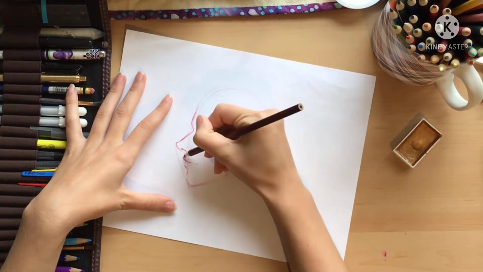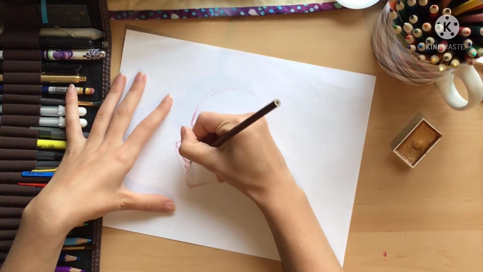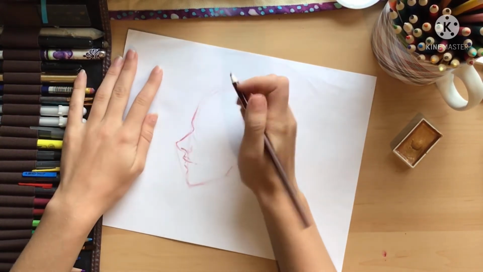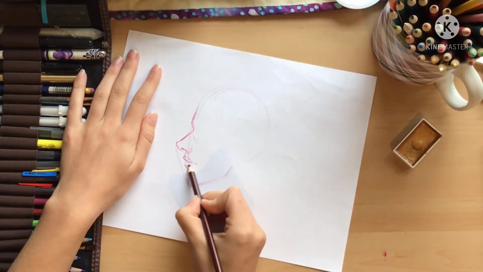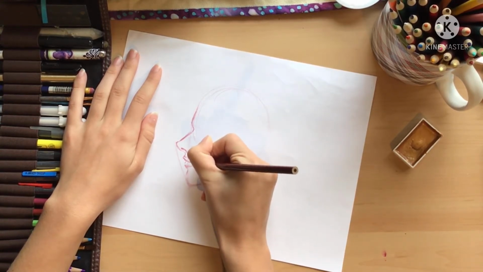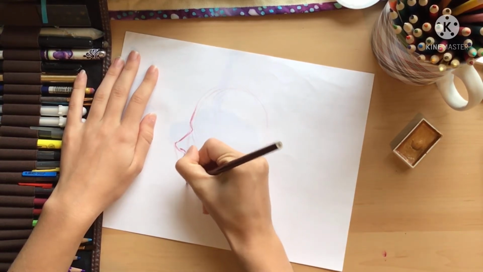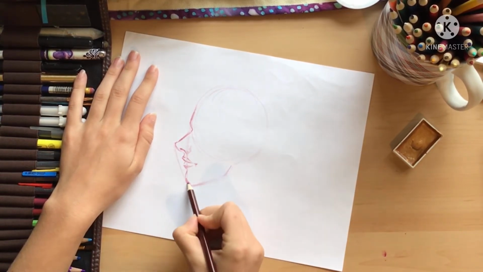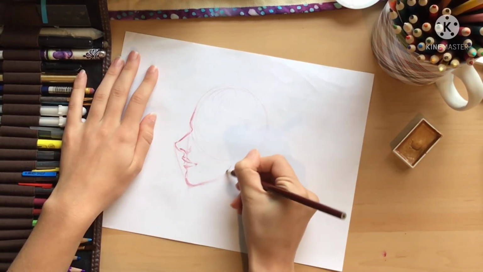Sometimes I'll just color it in because sometimes I'm unsure of whether it's supposed to look a certain way or not. So, yeah, I'm gonna take this bottom portion of the lip. I'm just gonna play with these shapes till I get exactly what I want.